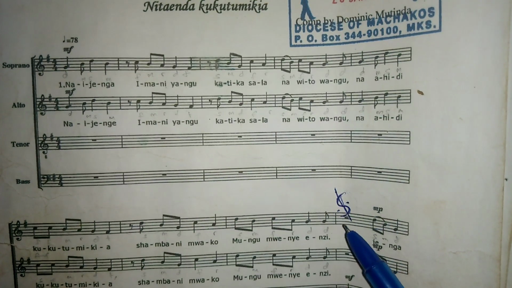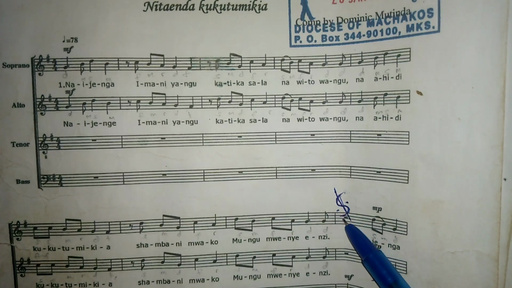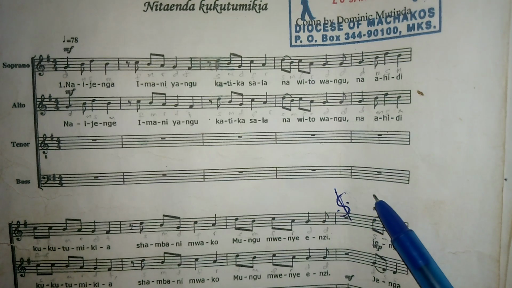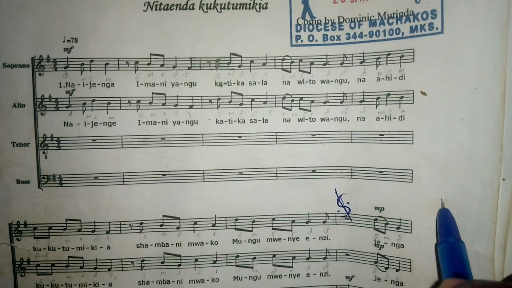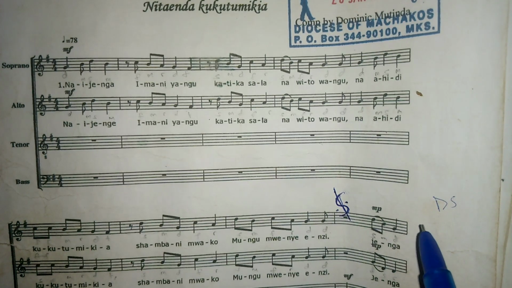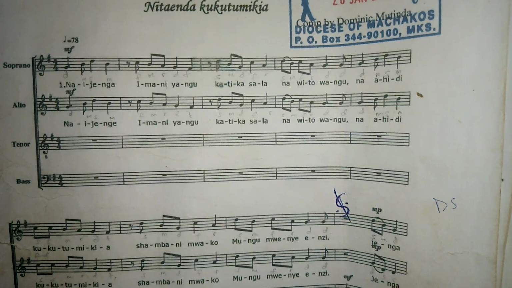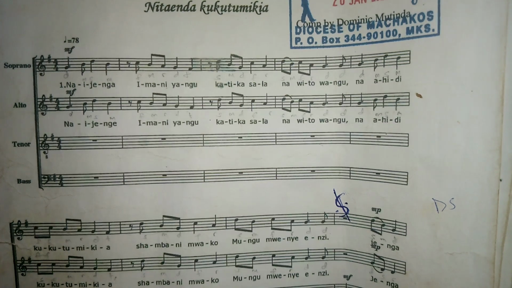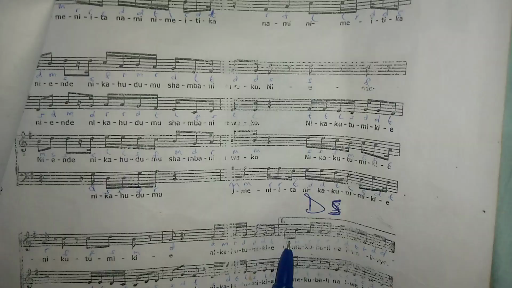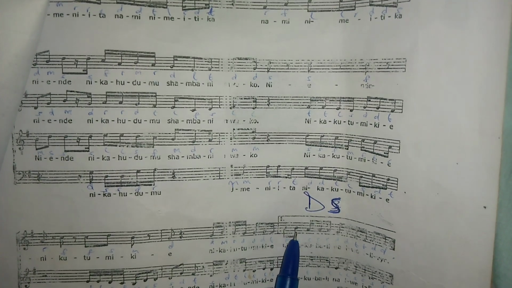So that one means from this point where I have this sign to the point where I will find the DS, it will be a repeat section, and that one will be to this point.